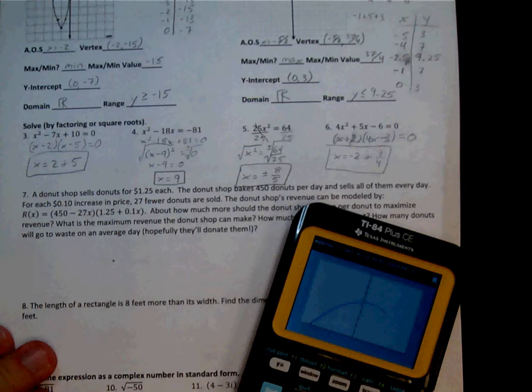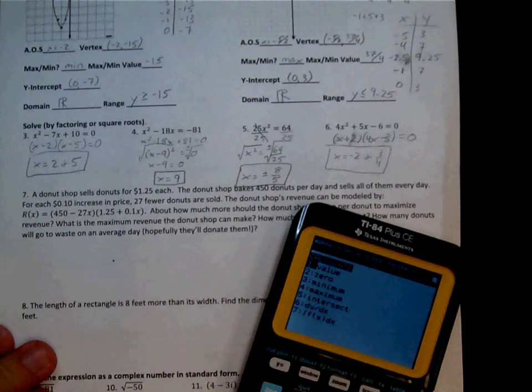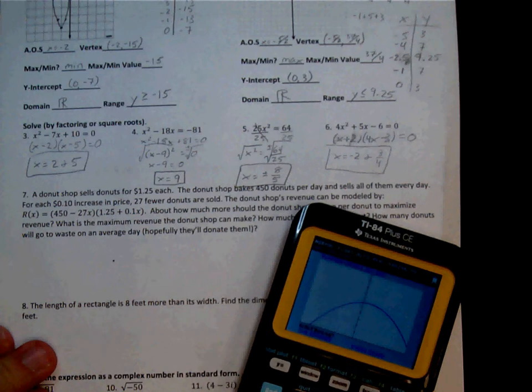Okay, we're not going to make it all the way up to 1,000, and I could have gone a little further to the right. But we're trying to find the maximum, and I can see the maximum there. I'm going to use my maximum function under second calc. Maximum is number 4. They're asking for the left bound. Now they'll ask me for the right bound, so move to the right, and my vertex was somewhere approximately there. Tells me my maximum is 2.08, 574.